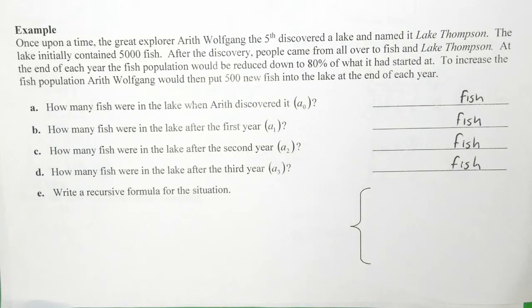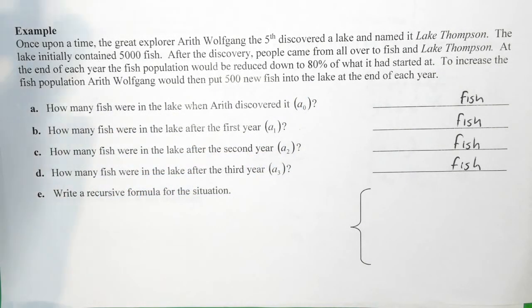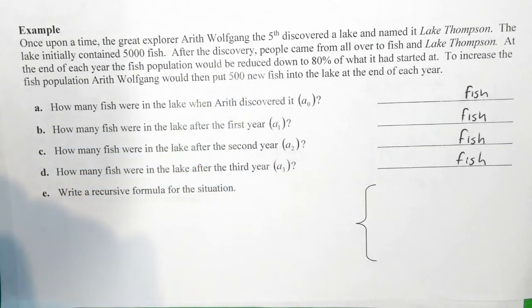At the end of each year, the fish population would be reduced down to 80% of what it had started at. Now, Erich Wolfgang would panic at this point, and what he would do is he would increase the fish population by adding 500 new fish to the lake.